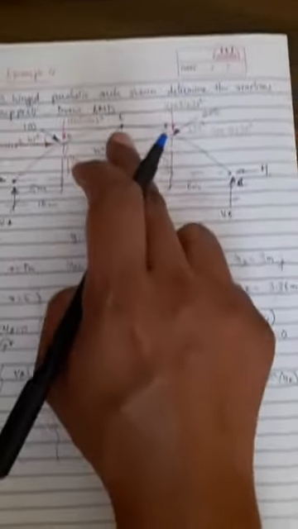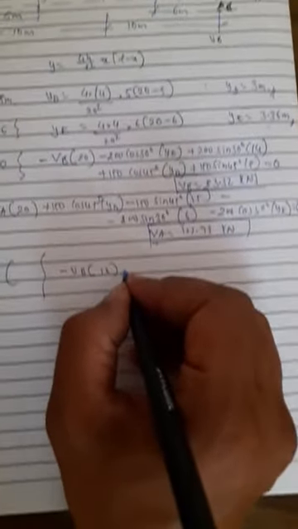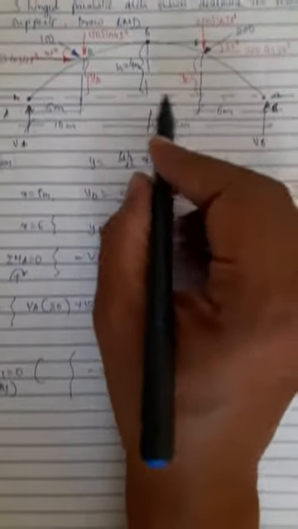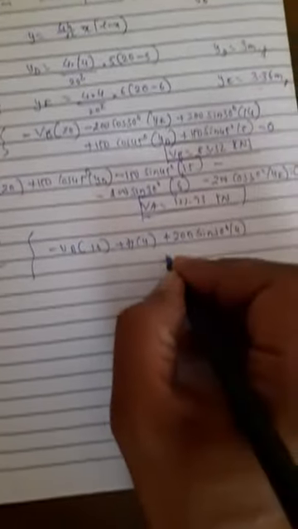Now let me write moments about C is equal to 0. Consider the right-hand portion, moments about C from here till C. Start with minus VB into 10, plus H into perpendicular distance 4, plus 200 sin 30 into perpendicular distance 4, plus 200 cos 30, whose perpendicular distance is 4 minus 3.36, is equal to 0.